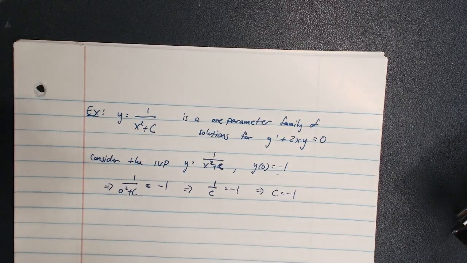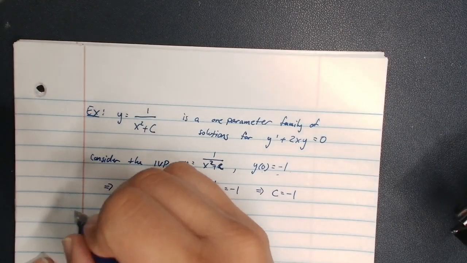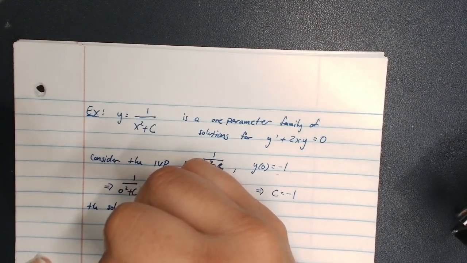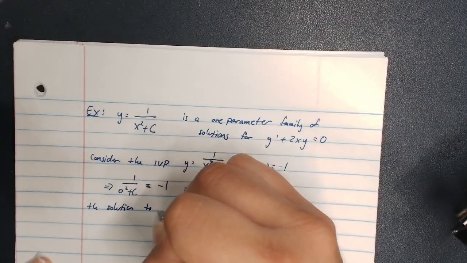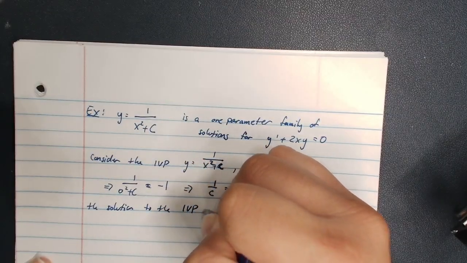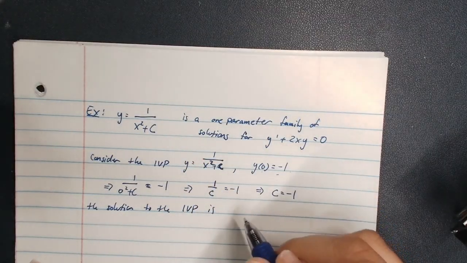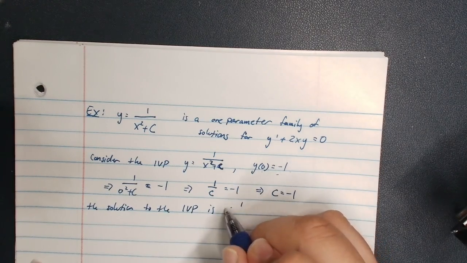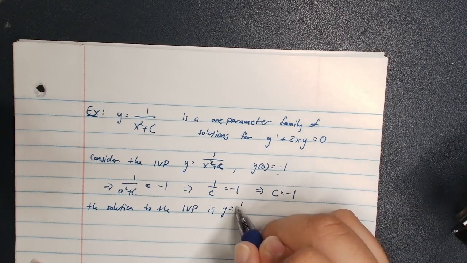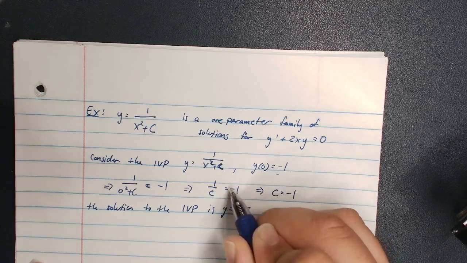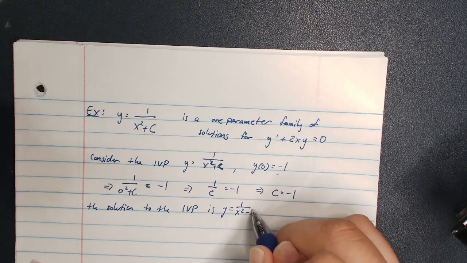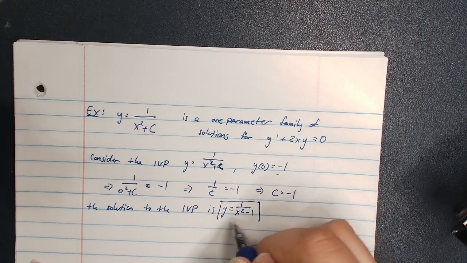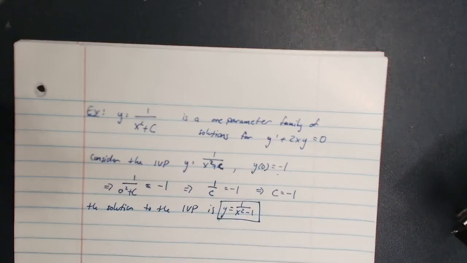Okay, so then I would get a solution to the initial value problem. The solution to the IVP is going to be, oh, I should write that as y equals 1 over x squared plus negative 1, or I'll just say minus 1. Okay, so there we go. Here is our solution to our initial value problem.